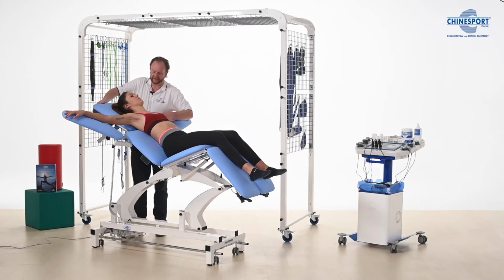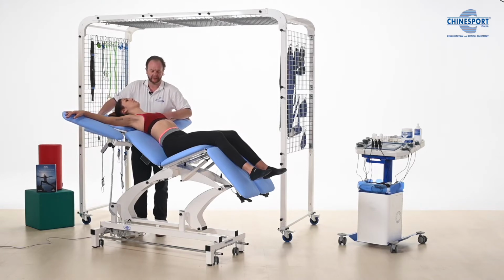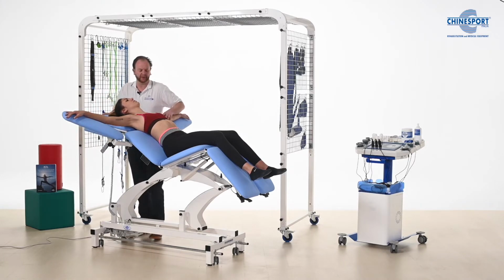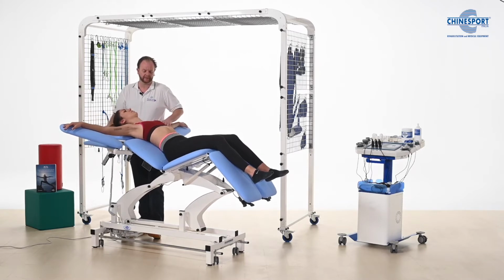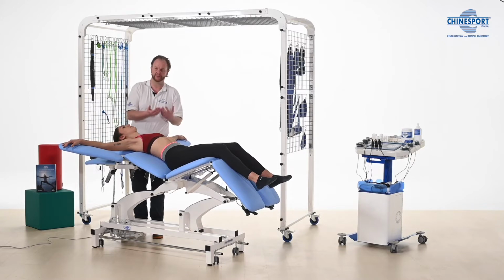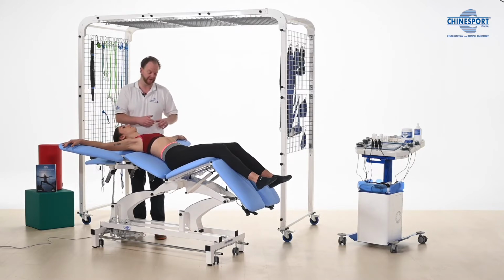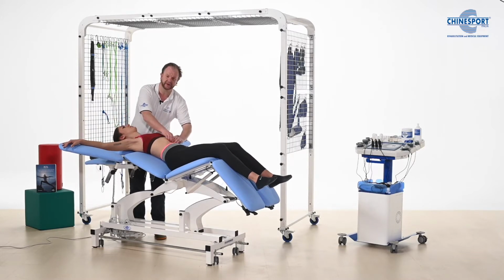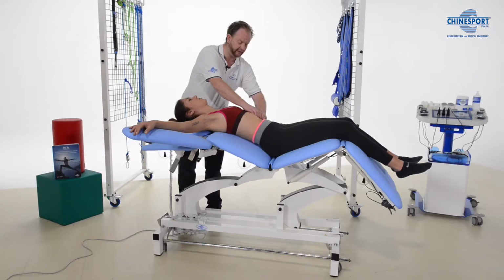We can go down a little bit. And we can focus on the abdominal breathing. We can provide some more stretch. And if you want, at this point in time, we can also use some manual therapy. And we could, for example, just release the diaphragm, breathe in and breathe out. We just hold for a few minutes here as she breathes in and breathes out.